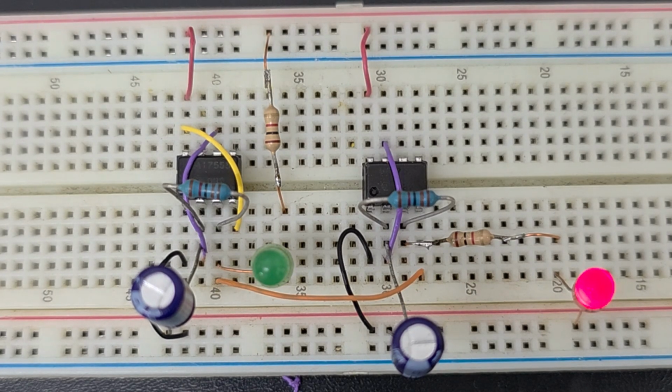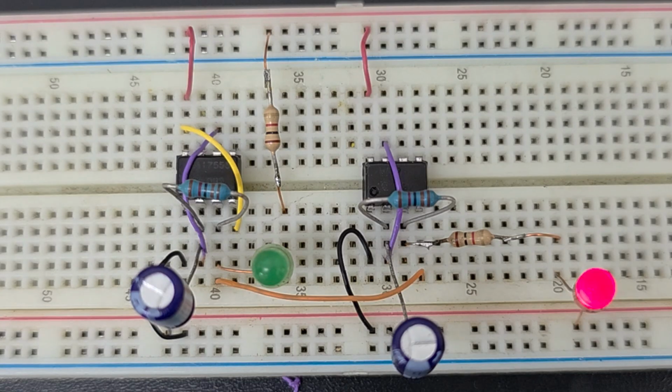This can be used for warning lights, signal indicators, or as a beginner-friendly electronics project, perfect for learning basic electronics. LED blinking projects, warning or signal light applications.